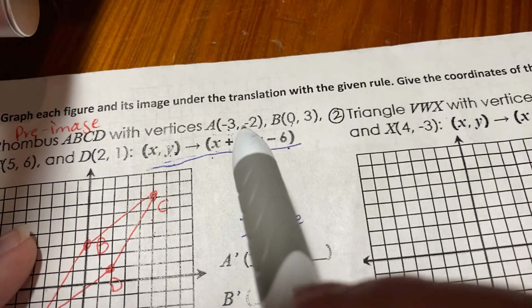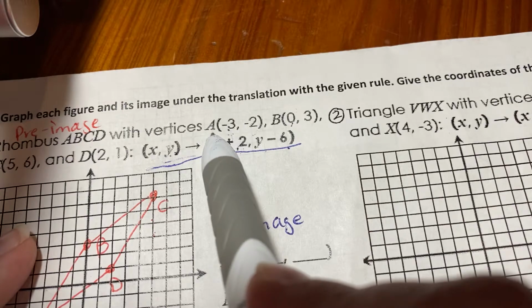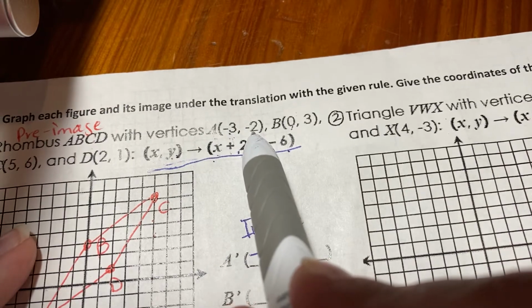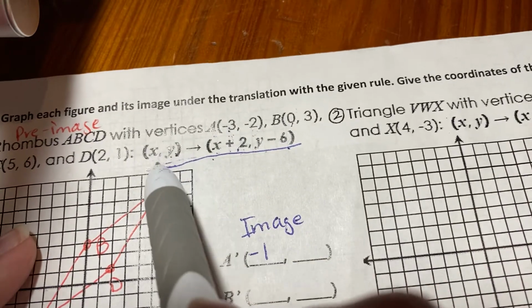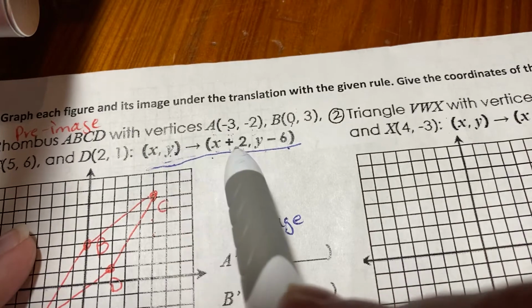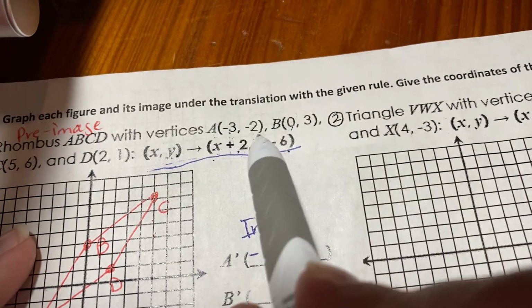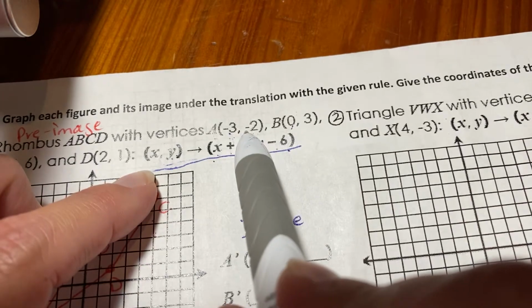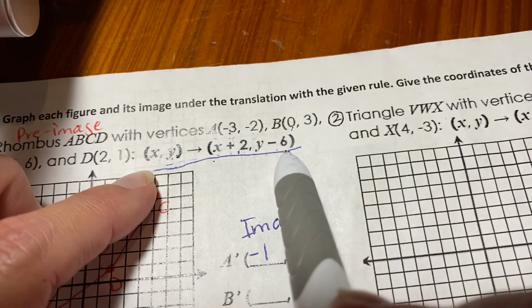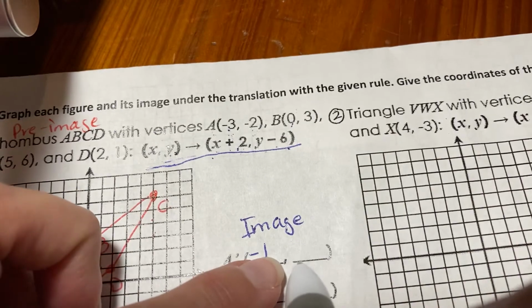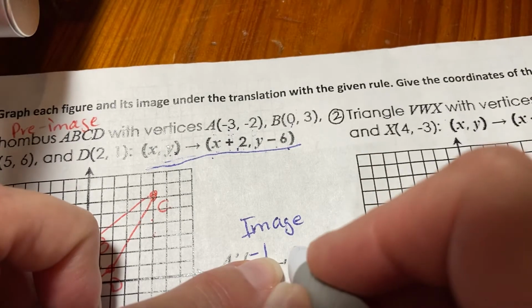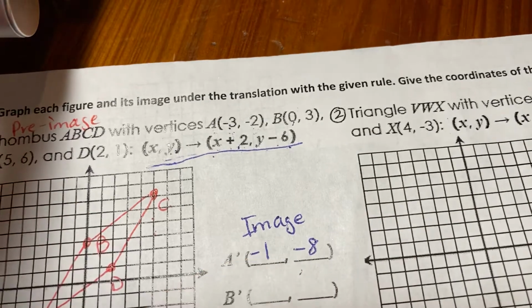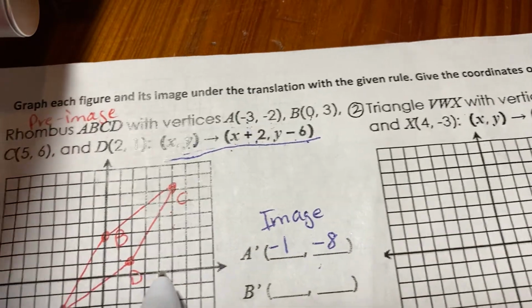So let's look at the Y. For point A, my Y is -2. What does the function notation tell me that I need to do to my Y coordinate? It tells me I need to subtract 6. So -2 minus 6, what's my new point going to be? Good, -8.